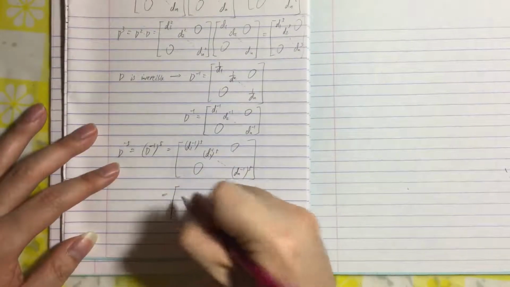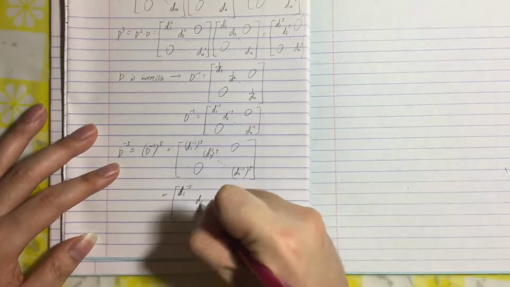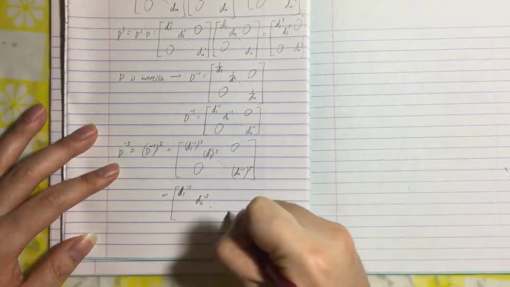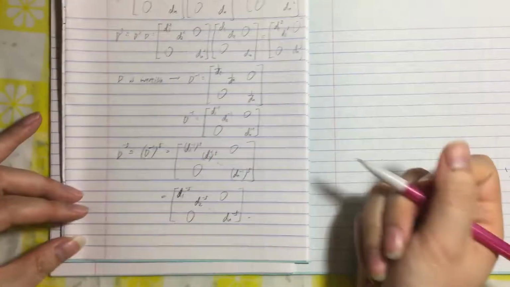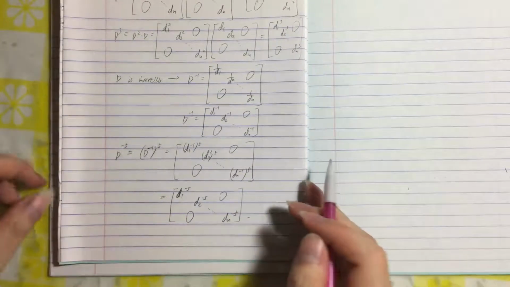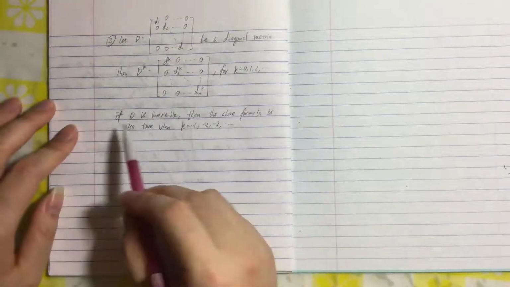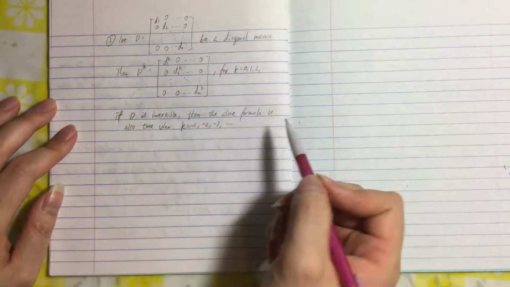That's d1 raised to -5, d2 raised to -5, and dn raised to -5, 0 elsewhere. So d raised to -5 is we distribute -5 to each entry. So if d is invertible, the above formula is also true when k is a negative number.